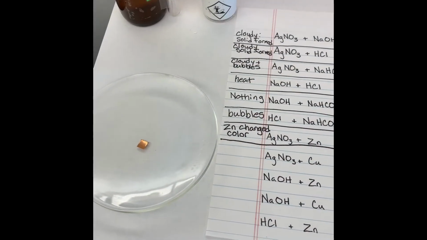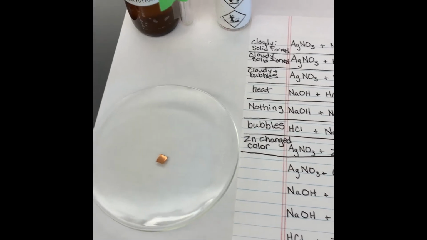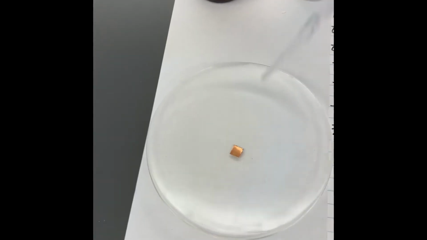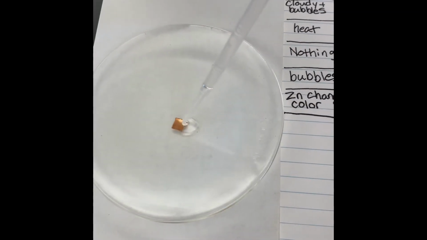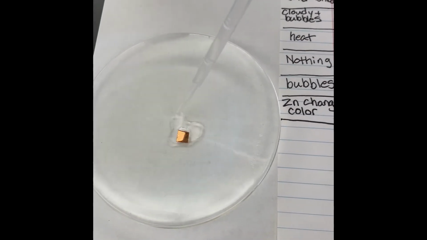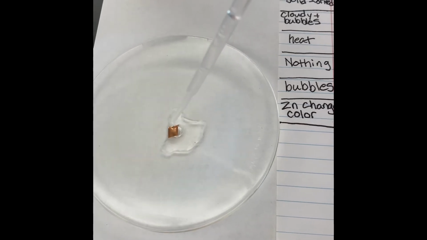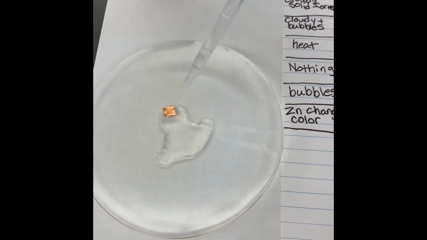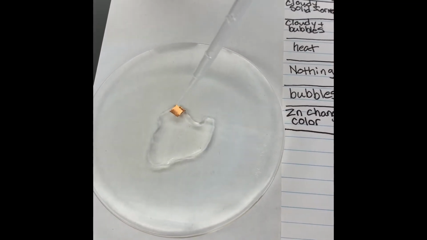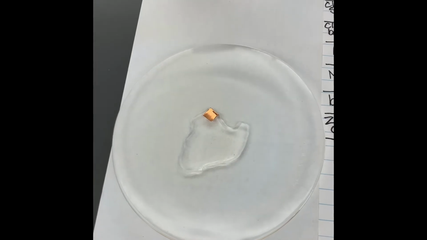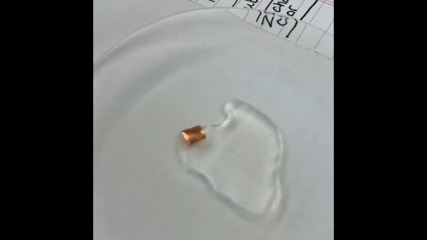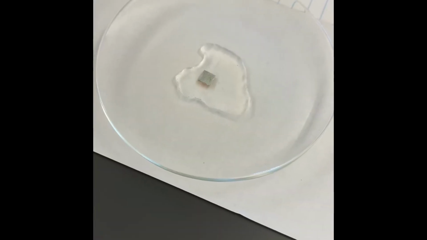Now we have the copper foil and the silver nitrate. Well, this is quite different.